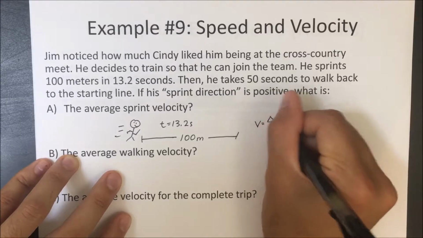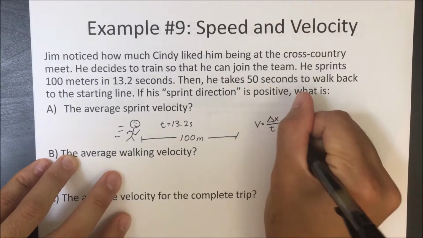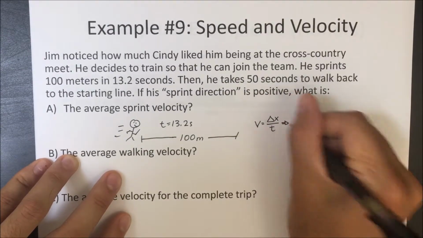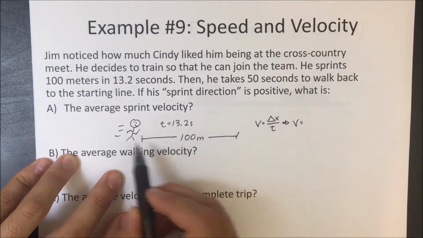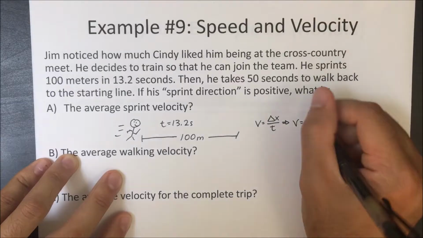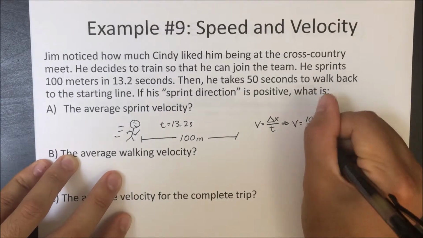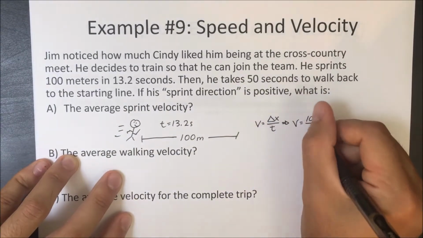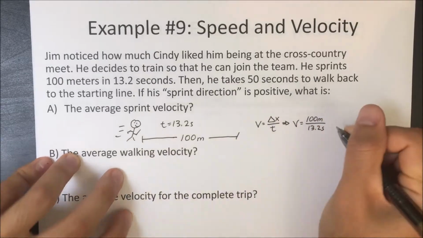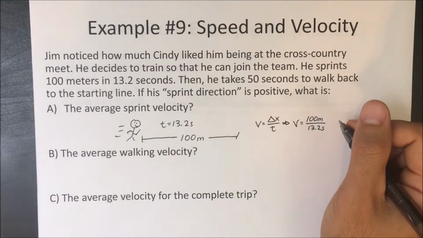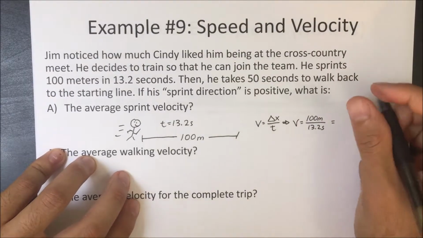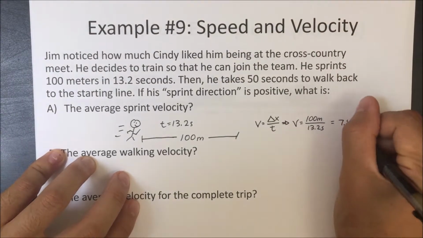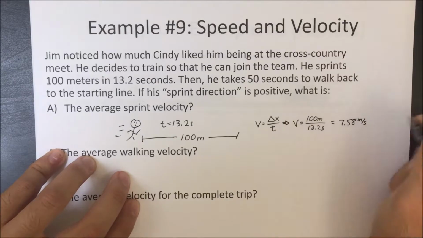Velocity is equal to the displacement divided by time. And we see the displacement is he moves 100 meters in the positive direction. So 100 meters, and it takes him 13.2 seconds. This means that his velocity is going to be equal to 7.58 meters per second.